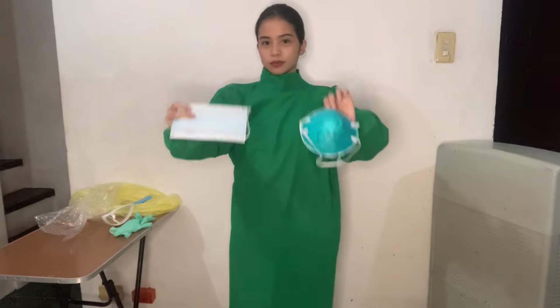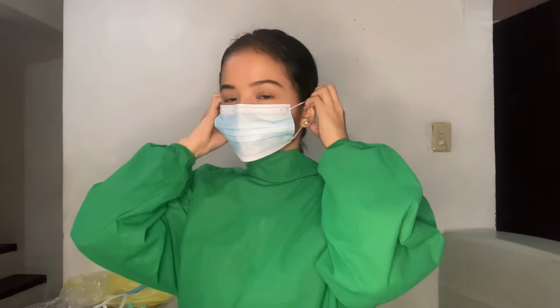Wear the appropriate type of mask. For a surgical or ear loop mask, place the mask over the nose, mouth, and chin. Make sure to flatten the metal piece over the nose bridge. Then you can adjust the mask to fit your face.